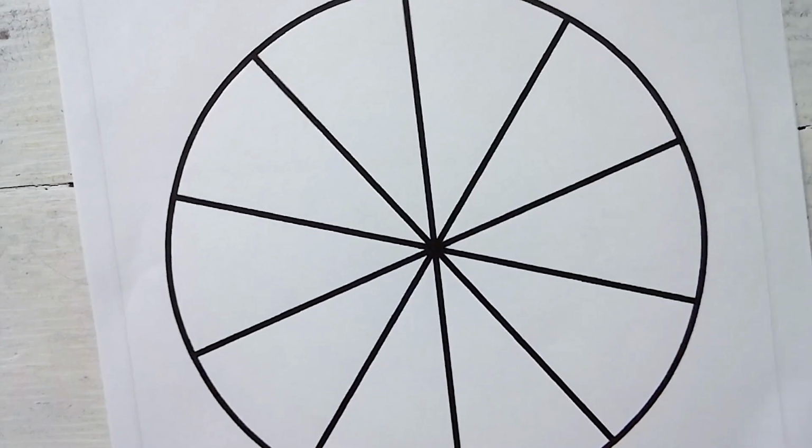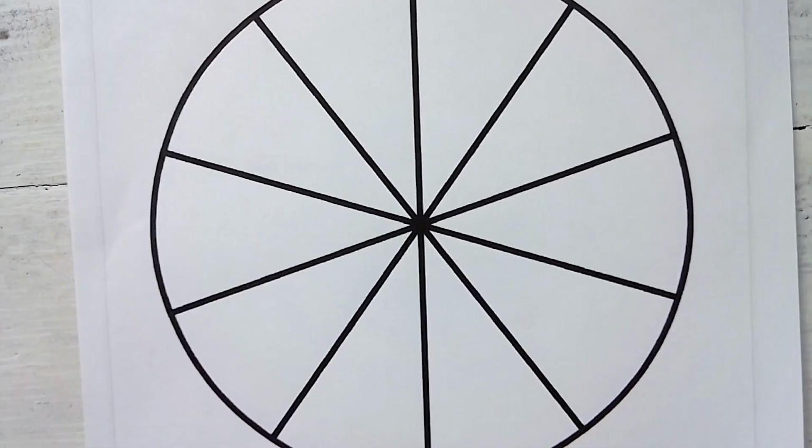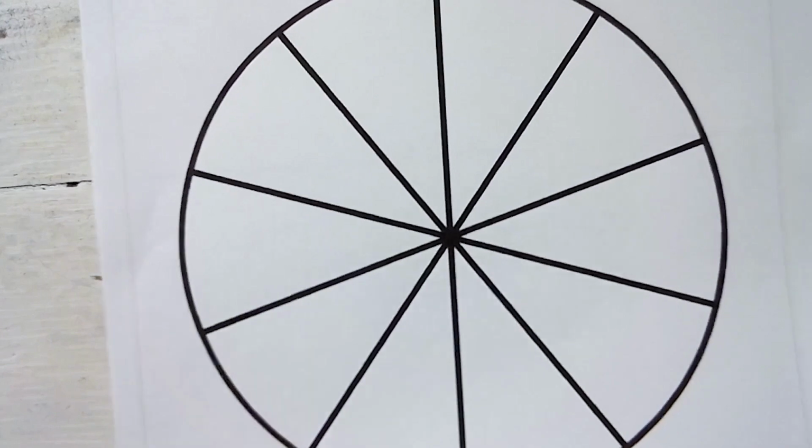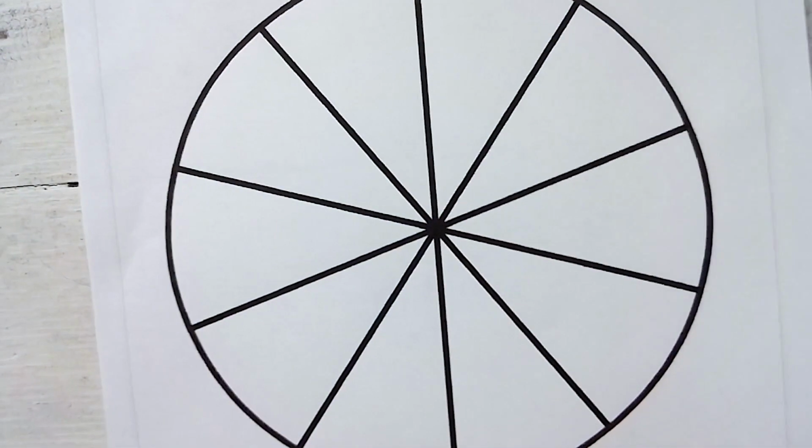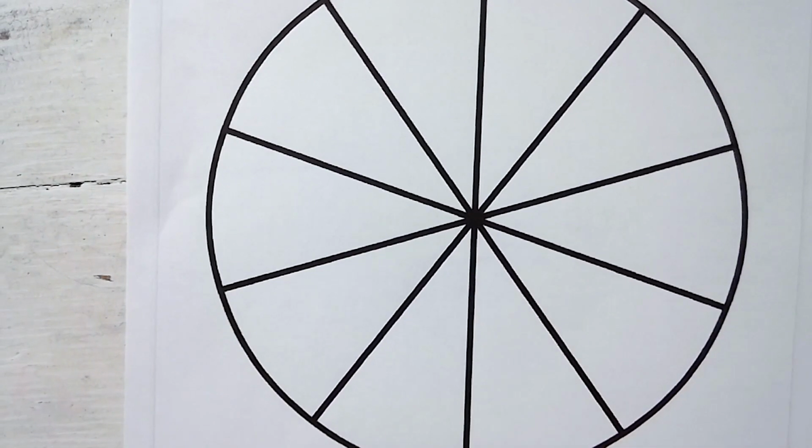All right, so this is just a blank pie chart that I found. And the way we did our pie chart, if we needed more space, is I just used a ruler and divided it up. This is good for older kids learning percentages and fractions. Now, I mentioned that you can use regular notebook paper to make a bar chart. A ruler is definitely going to help you.